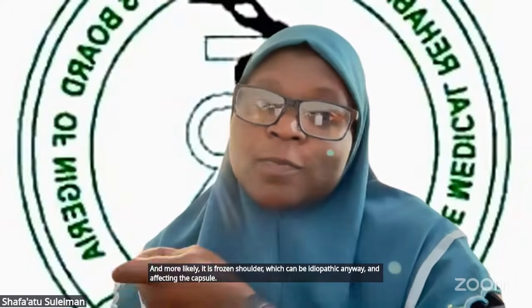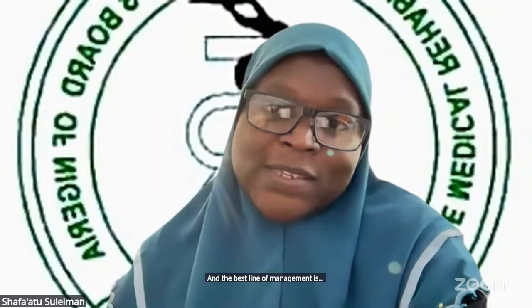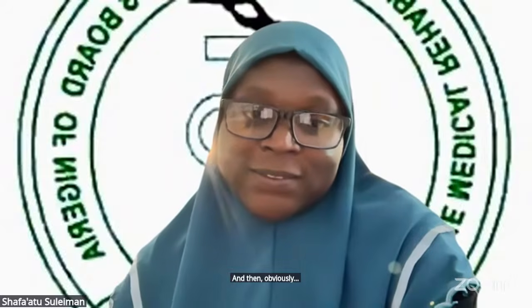Do you get? So you rule in adhesive capsulitis by ruling out osteoarthritis, and you treat as such. The best line of management, in most cases, is steroid injection and then exercises, and that's it. Any other thing?